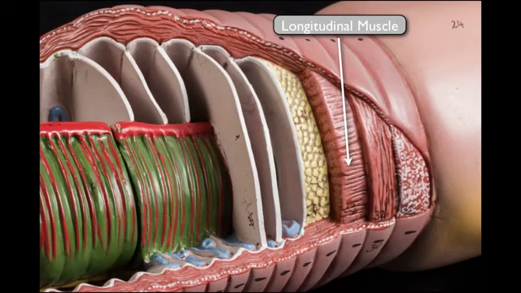The worm then uses its chetae to anchor its anterior end to the substrate. Relaxing the circular muscles and contracting the longitudinal muscles shortens the body again, which pulls the posterior end forward.